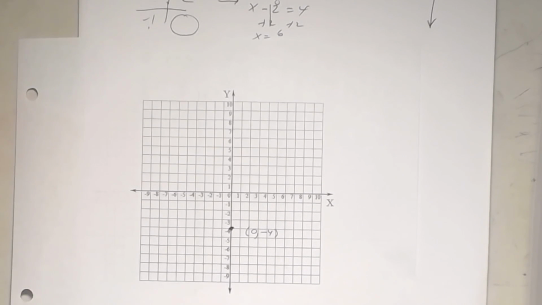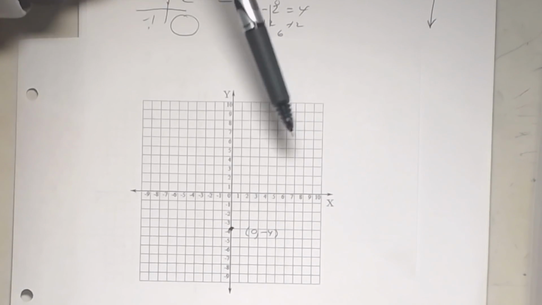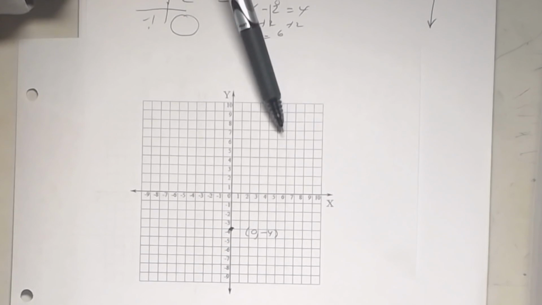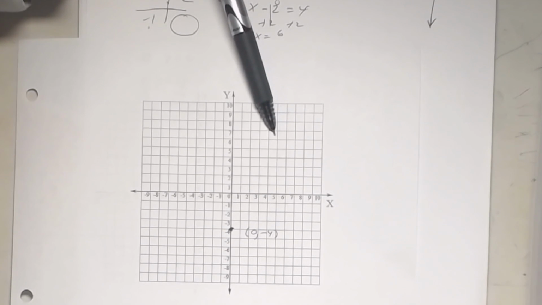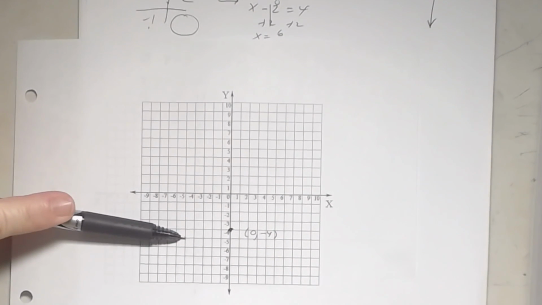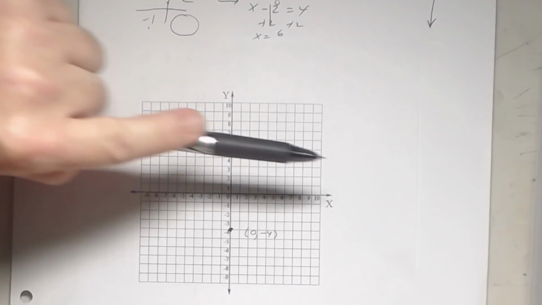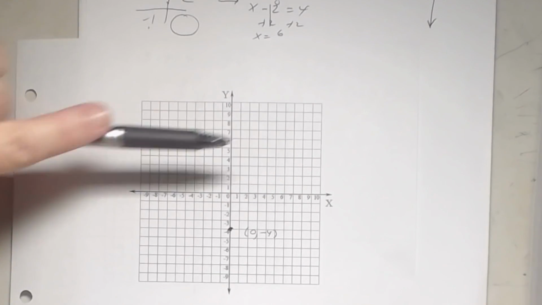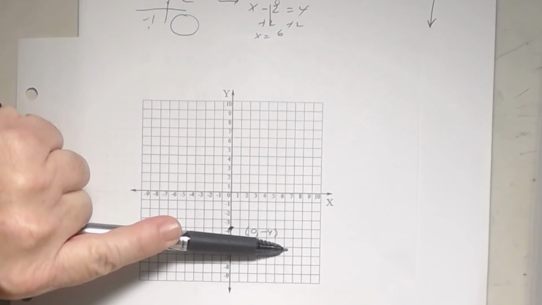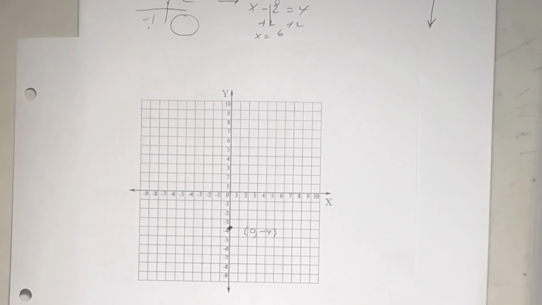Okay, so we talked about quadrants last time. This quadrant that I'm pointing to is called which quadrant? 1. This quadrant is called which quadrant? 3. So remember, you go counterclockwise. So 1, 2, 3, 4, right? Okay. In what quadrant is (6, 2) located? Quadrant 1. (6, 2) is located in quadrant 1.